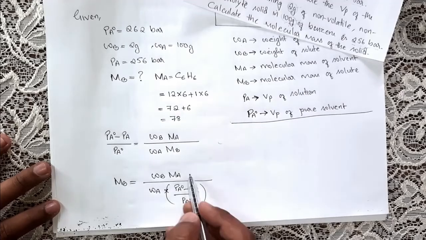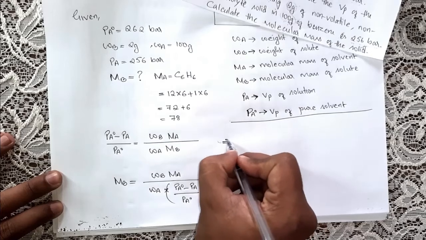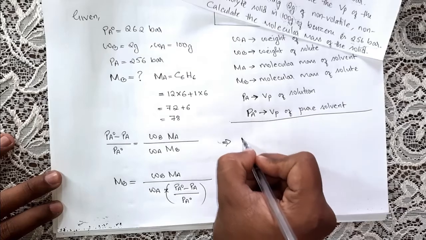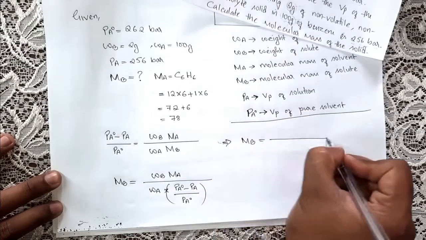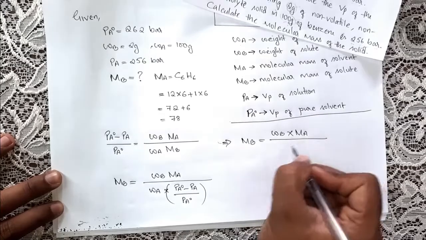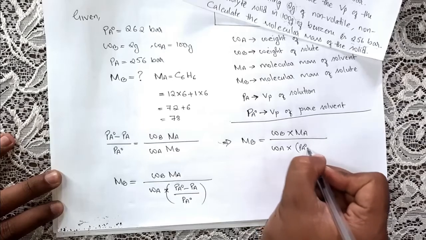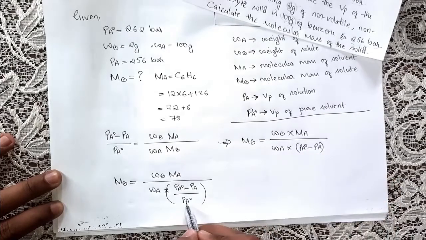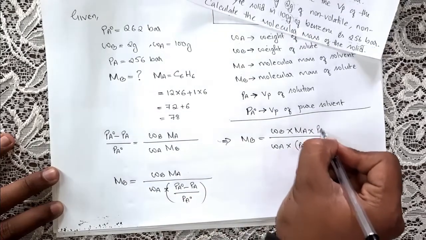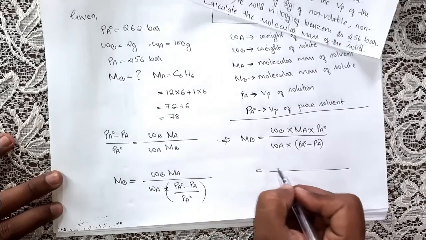So remember, this one can go upside out here. So if I just write it out here again, I can rewrite the formula again. So WB multiplied by MA, divided by WA multiplied by PA naught minus PA. Since this is on the lower side, this can go up here. So I can write PA naught. So now I will put all the values.